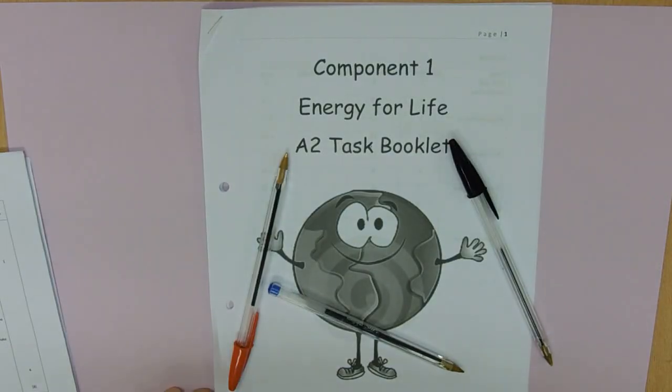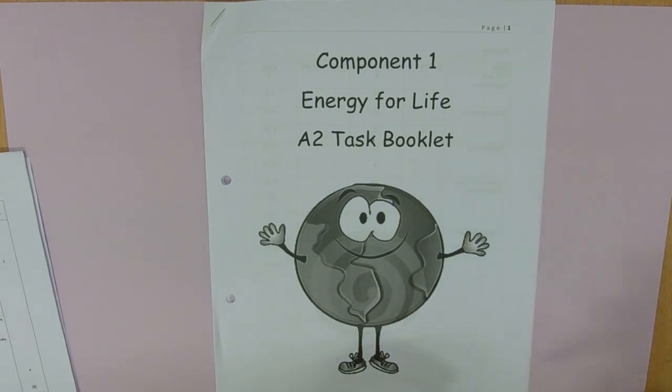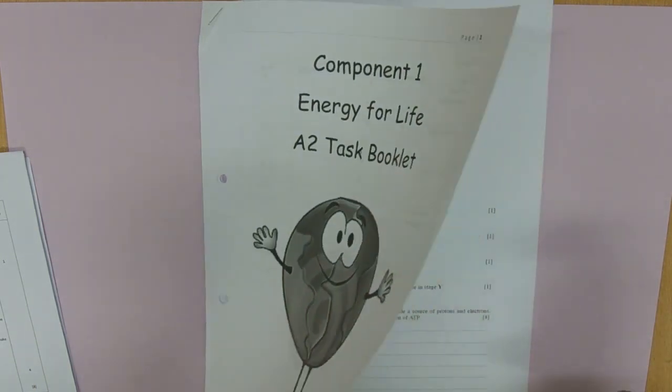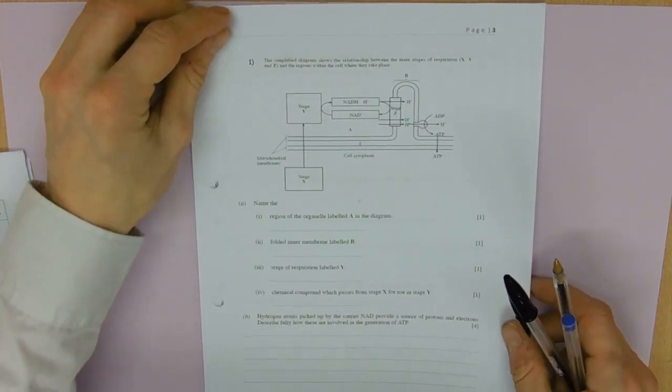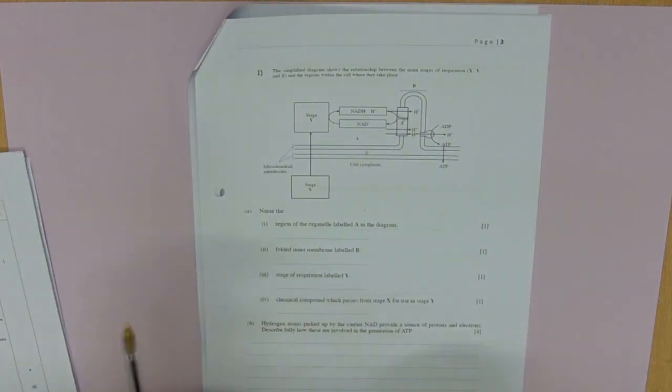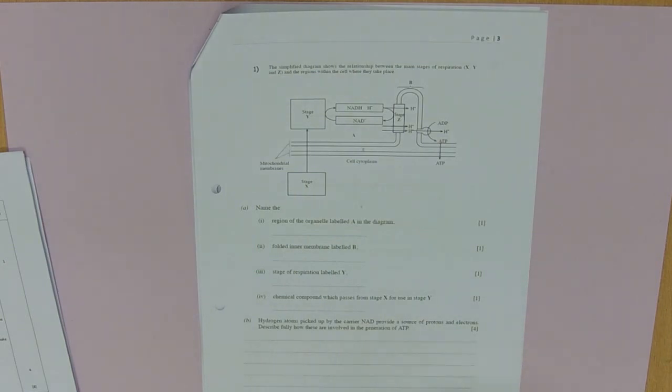This is the Component 1 Energy for Life Taskbook. Happy little world on the front. Let's see if you're happy when you look at the inside. We have got a simplified diagram. If this is their version of a simplified diagram, then oh dear.